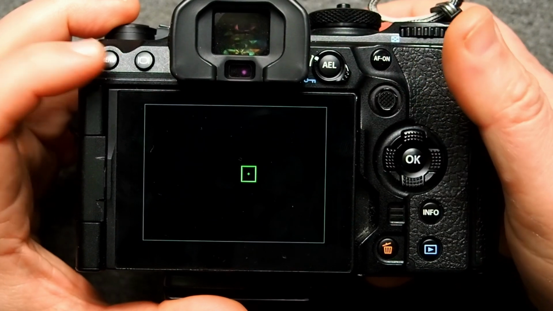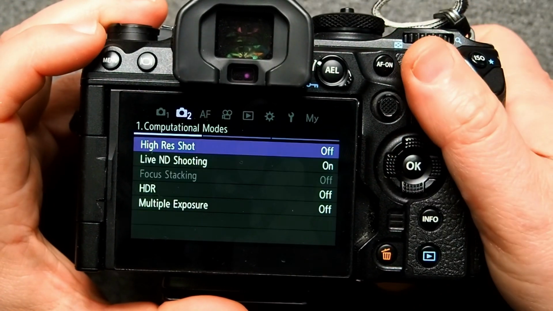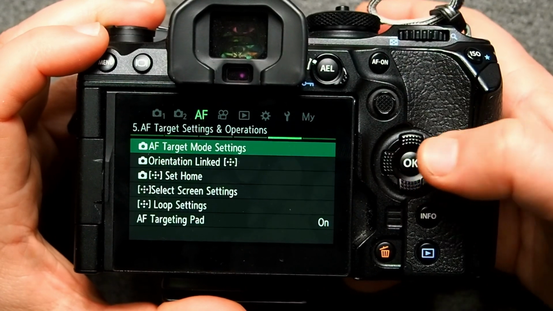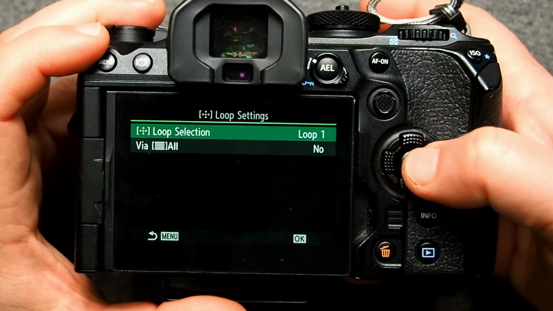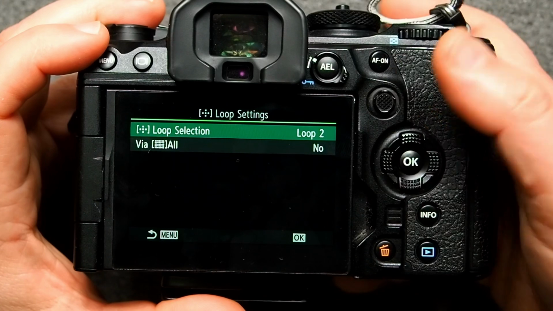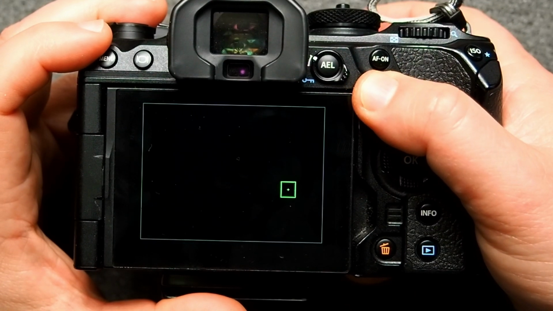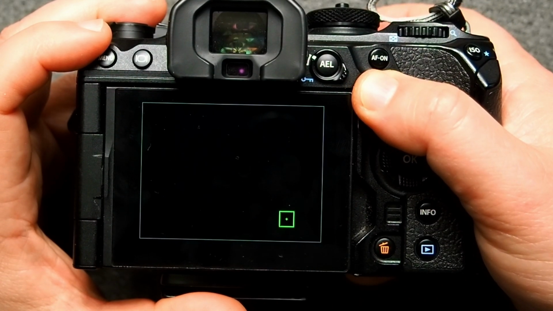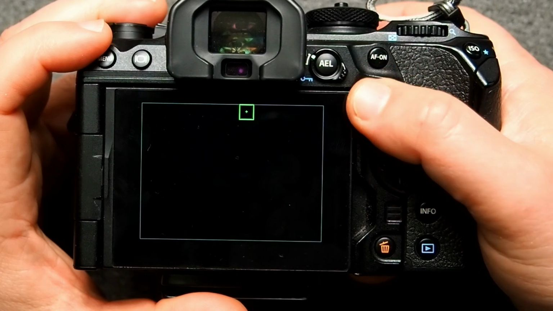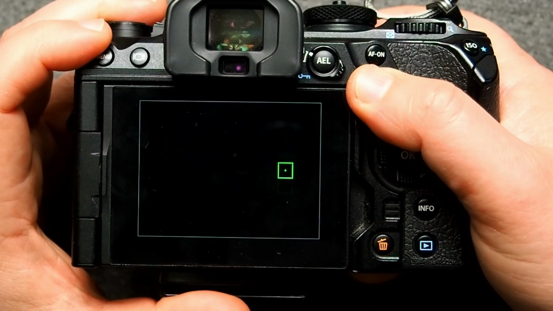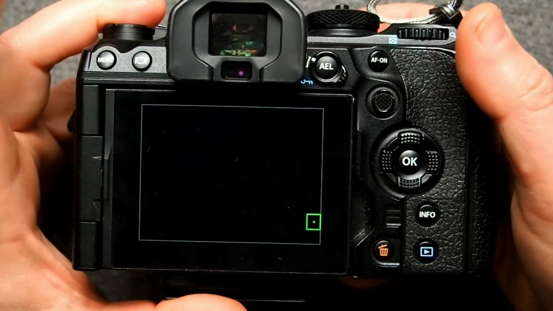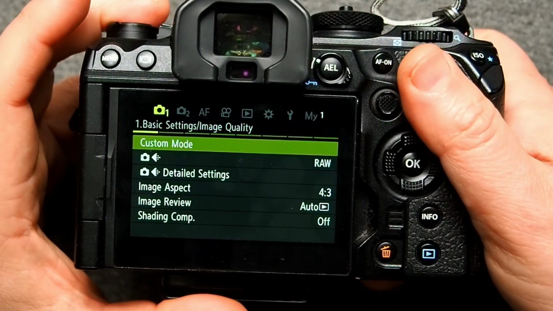like so. If I change this to loop 2, you'll see that it moves to the next row every time we get to the other side of the screen. And then vertically, it does the same thing. It moves over. And then I think there was one more setting there, right?